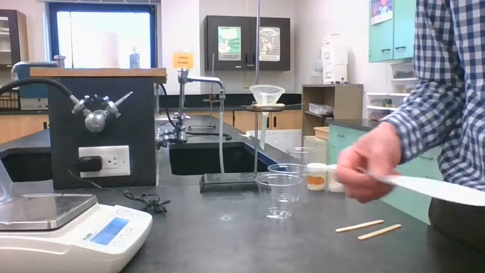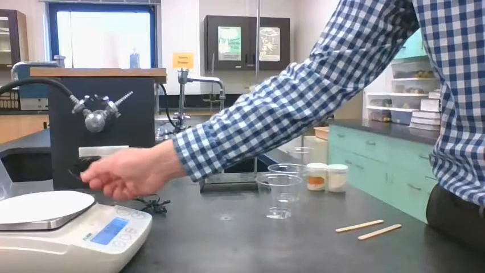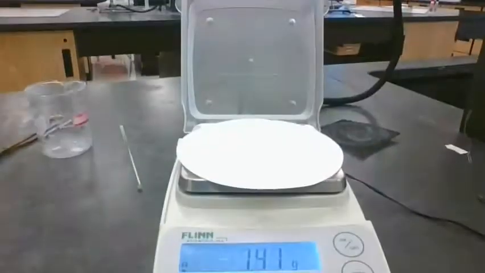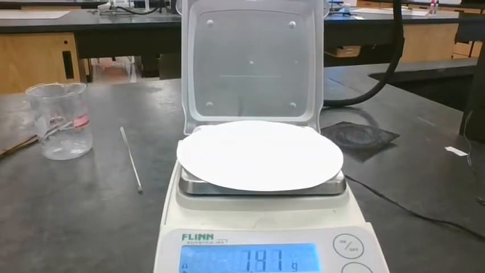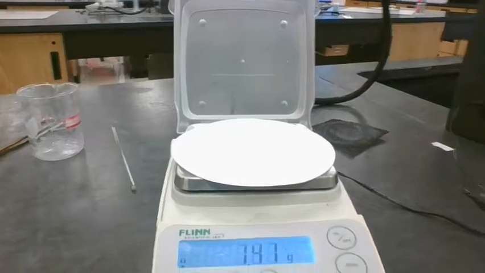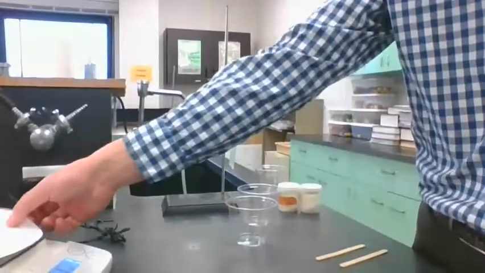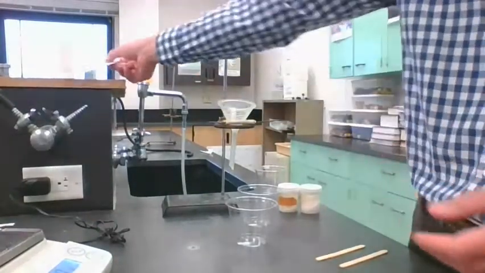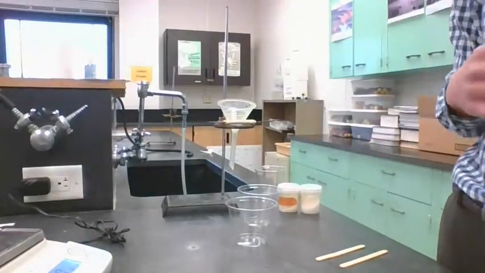Okay, so first thing it says is weigh the mass of the filter paper and record that. If you look there, it is 1.41 grams. So the filter paper is 1.41 grams, and I'm just going to leave this off to the side for now.